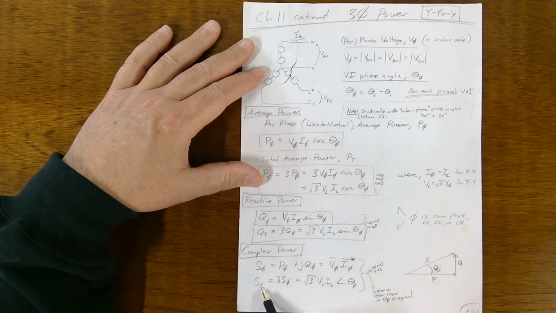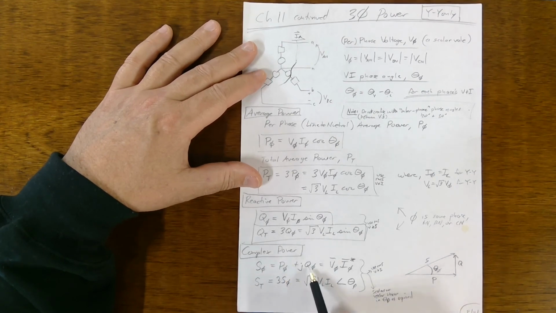You can also get the total power. It's just 3 times the phase power. It gets a little weird because we're dealing with a rectangular phasor here, but you'll see in the examples how we deal with this. But the total power for all 3 phases is just 3 times the per phase power, which is given by this expression, root 3 V line, I line, angle theta.